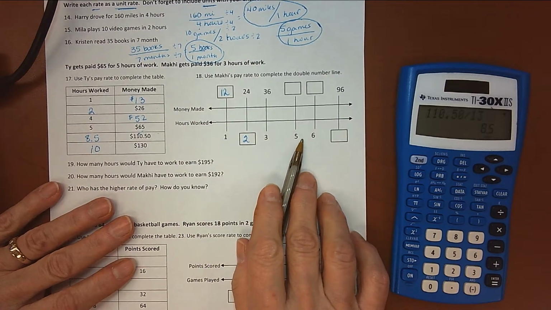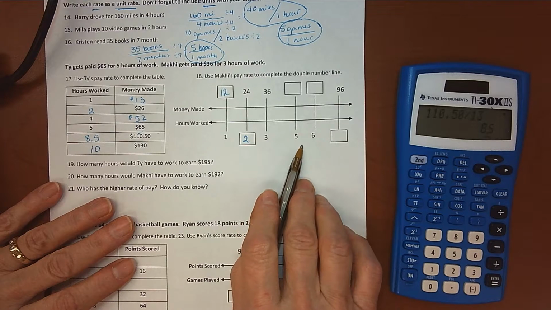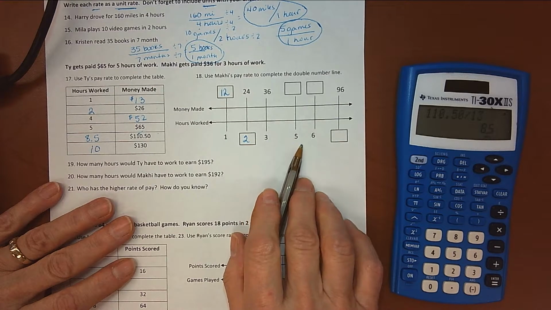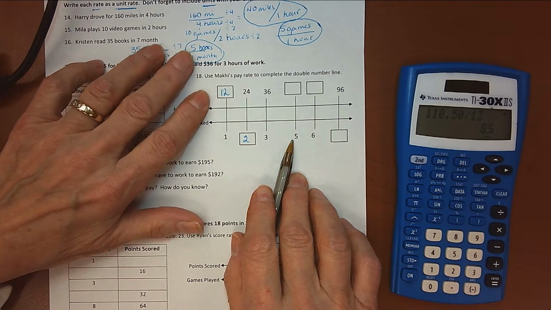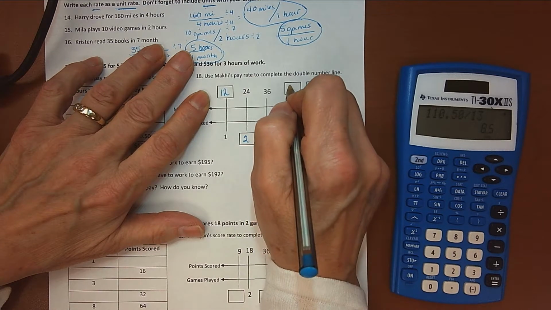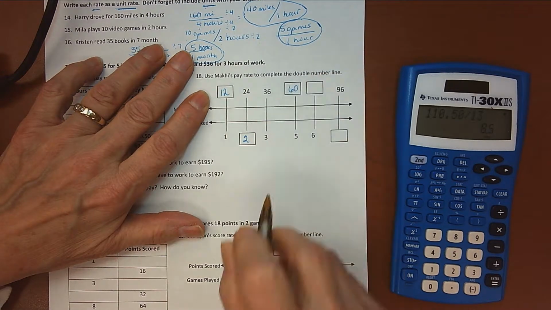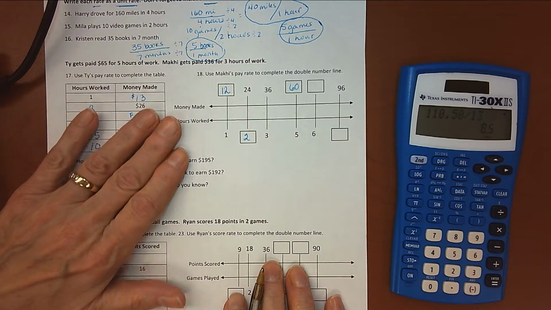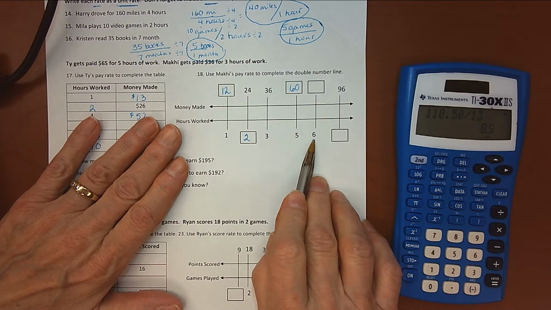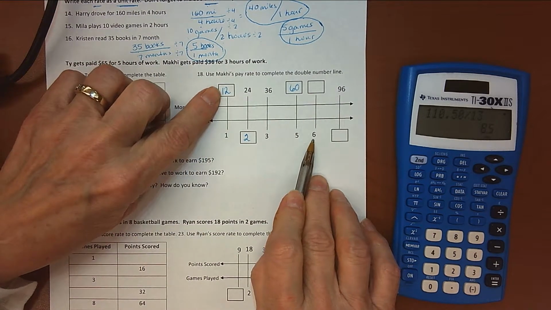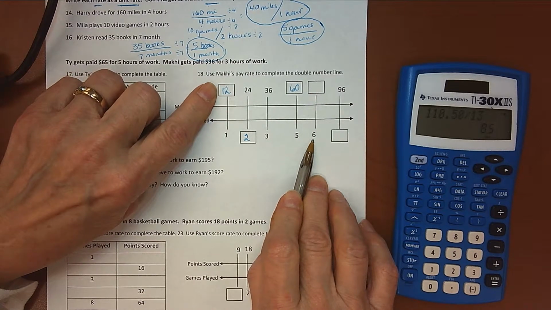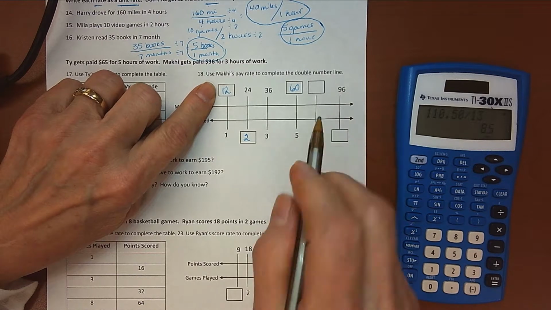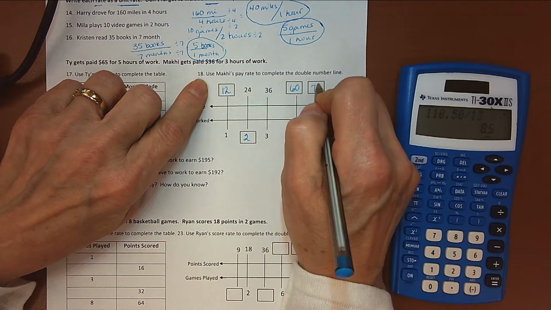Alright, over here now, I'm working 5 hours. I get $12 for every hour that I work. So I'm going to multiply 5 times 12 to find out that for 5 hours of work, Maki would make $60. Same thing if I work 6 hours, I'm going to multiply the 6 times the number of hours that I worked and find out that 6 times 12 is 72.